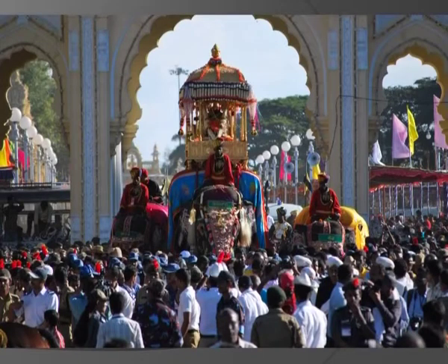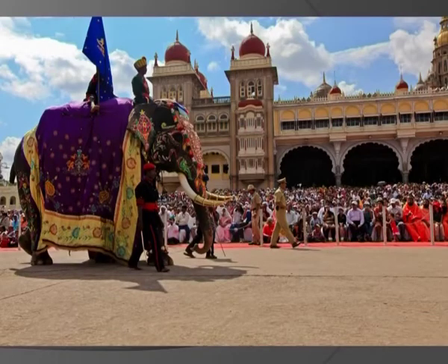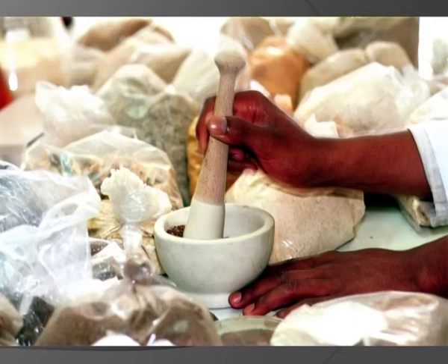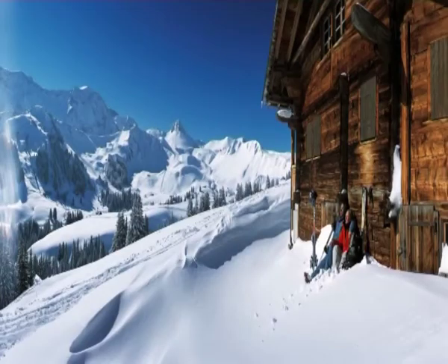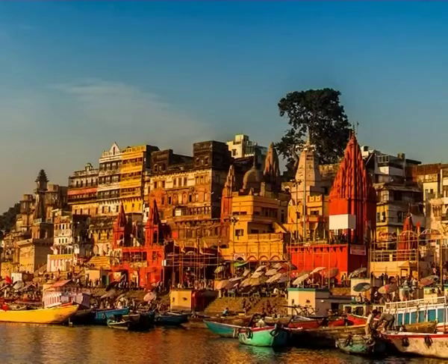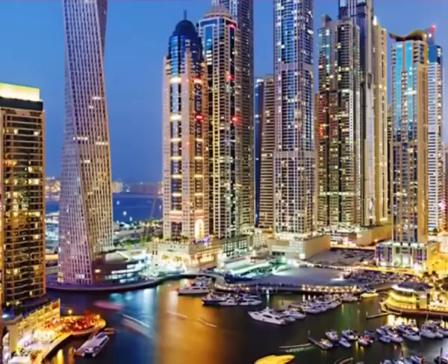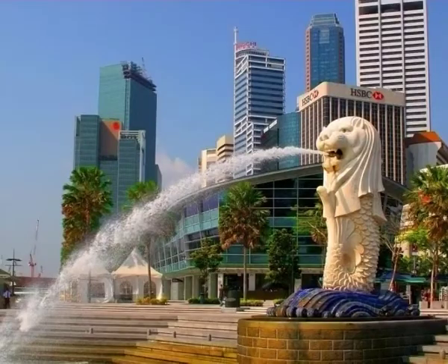Many foreign tourists visiting India are interested in its culture. They come here, experience the joy of fairs and festivals, classical art and music forms, and even experience traditional health practices, etc. Some destinations are attractive because of the very images they are known for: Switzerland for the snow, Varanasi for the spirituality, Amazon for the eco-adventure, Dubai for the richness, and Singapore for anything and everything perfect it holds.